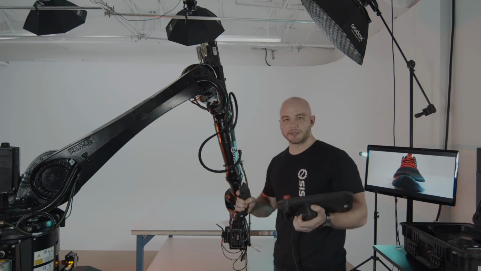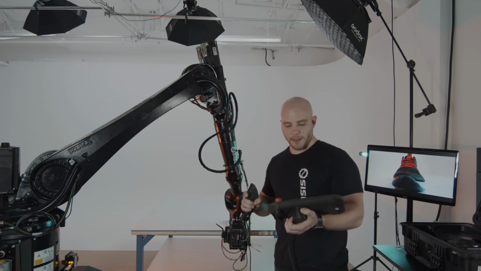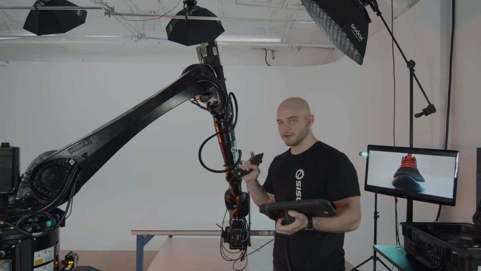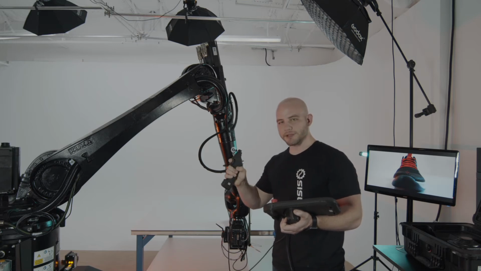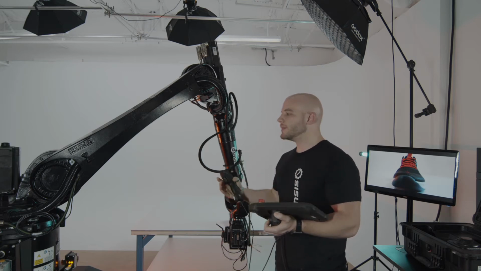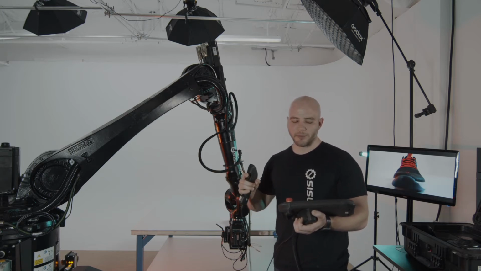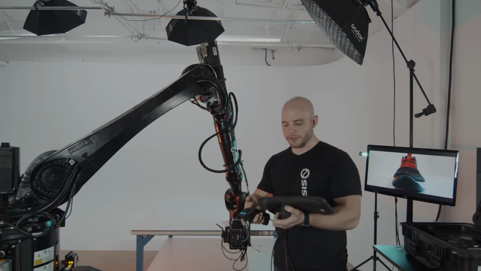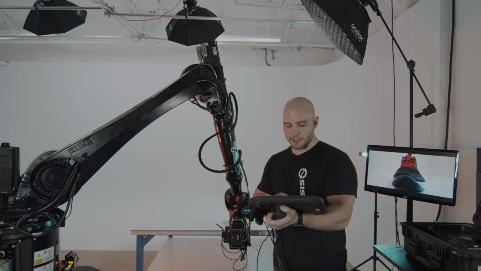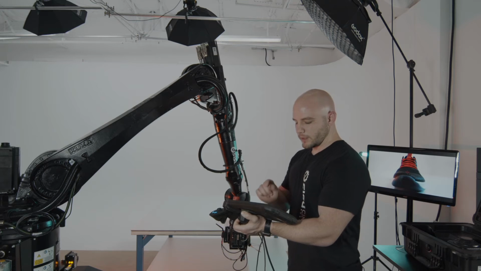There are a couple options that we have for running this. The first is I can just squeeze this trigger. It's also pressure sensitive, so I can control the speed throughout the program if I want to slow down and speed up, if I'm just testing a move, for example. Or I can just hit this green button, and that's what I'm going to do here.